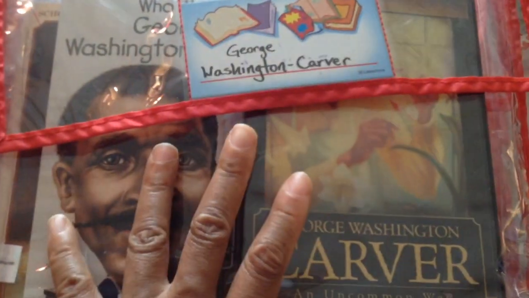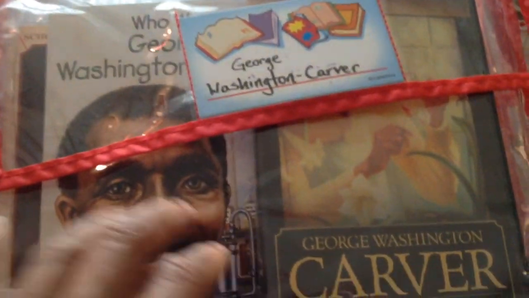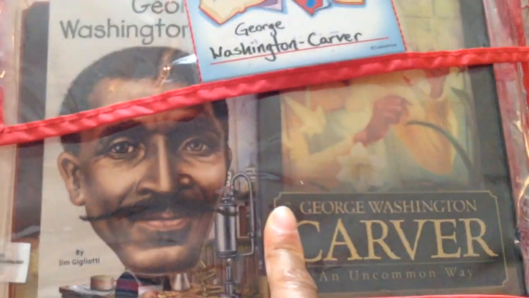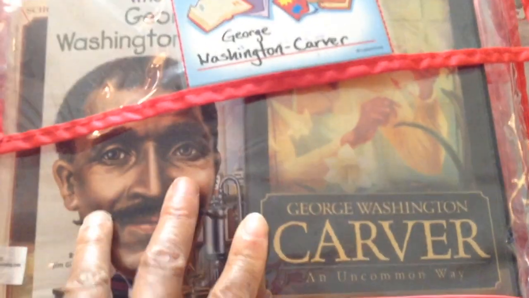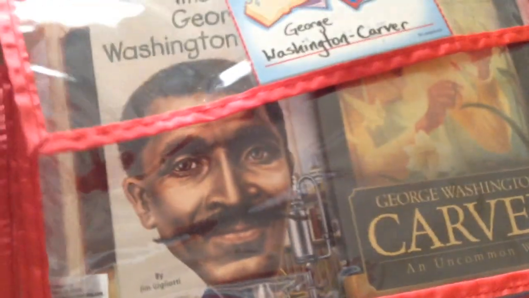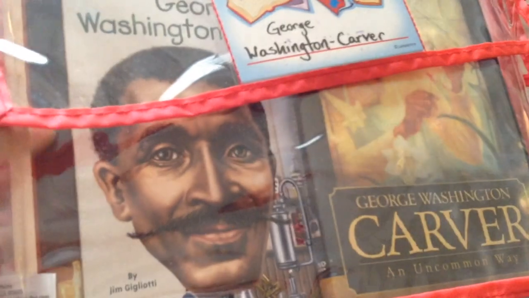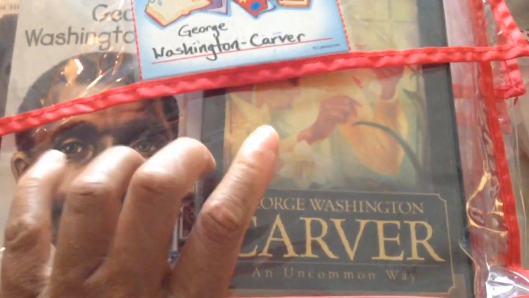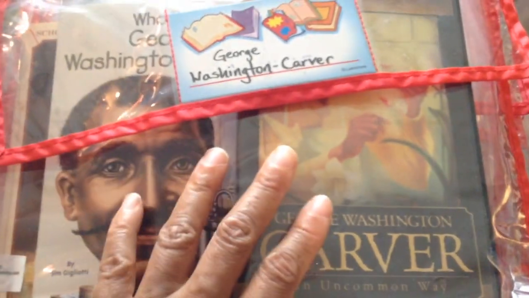And I also do social studies unit studies with it as well. So far we have the George Washington Carver one. We have the Who Was George Washington Carver. We have a book about George Washington Carver right here, and we have a DVD about his life.